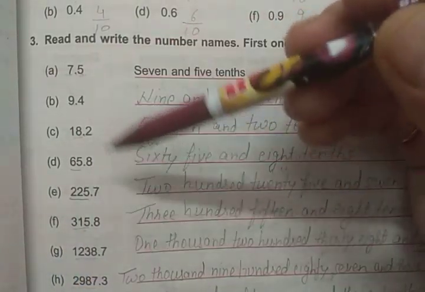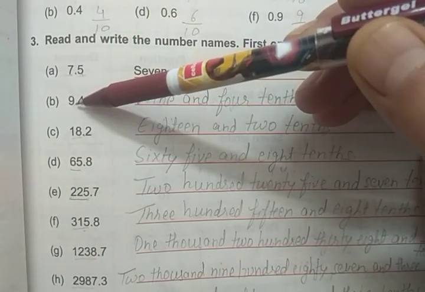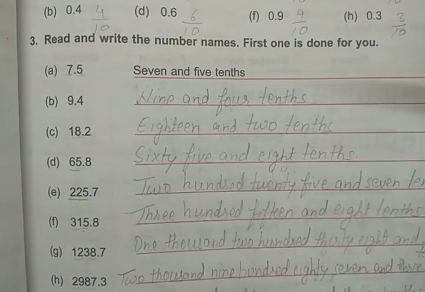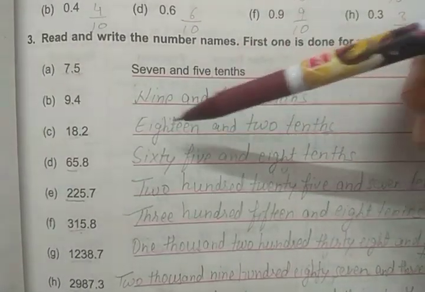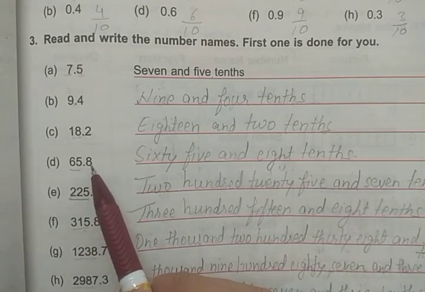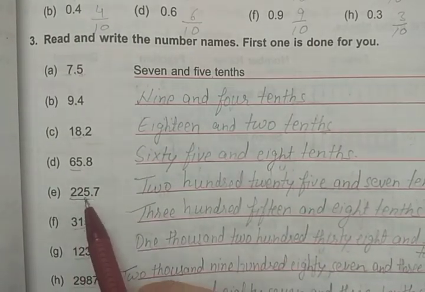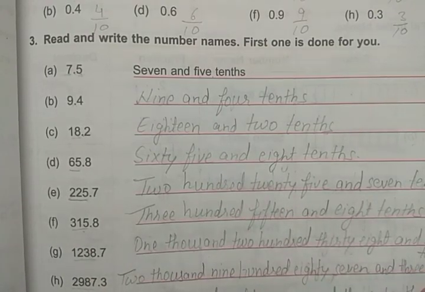So point हम नहीं लगाएंगे, जब हम नंबर नेम लिख रहे हैं, so in place of point we will write and, which will separate the decimal digits from the whole number part. Here 65 and 8 tenths, 225 and 7 tenths, 315 and 8 tenths, like this.